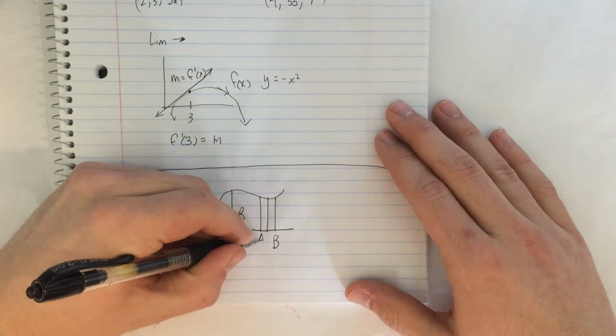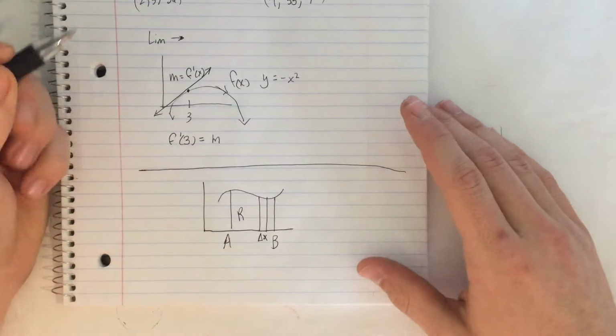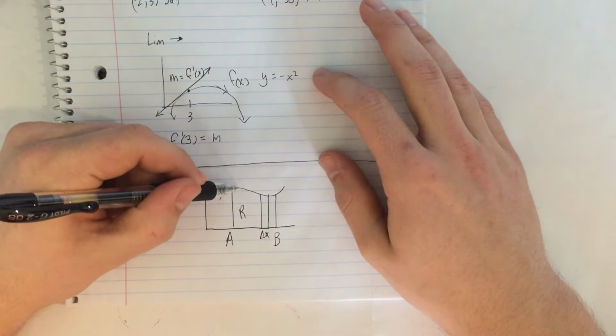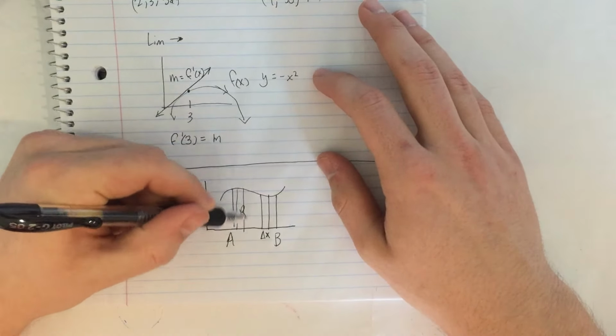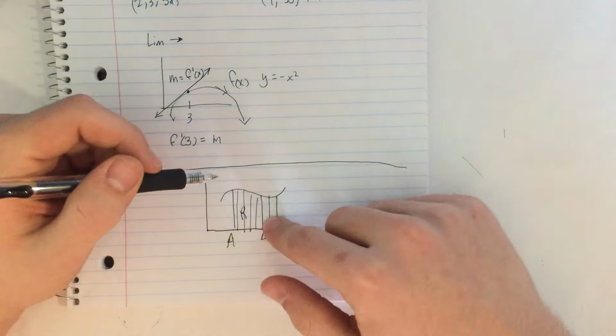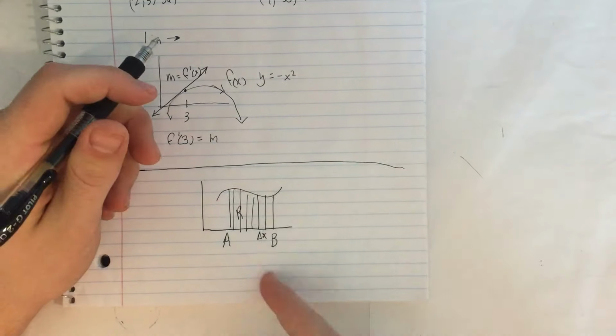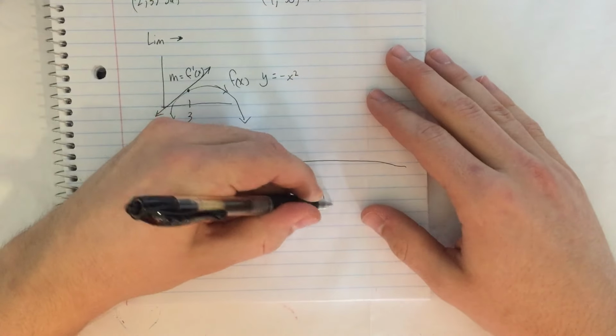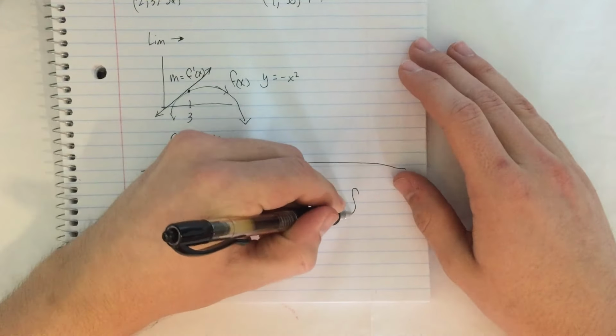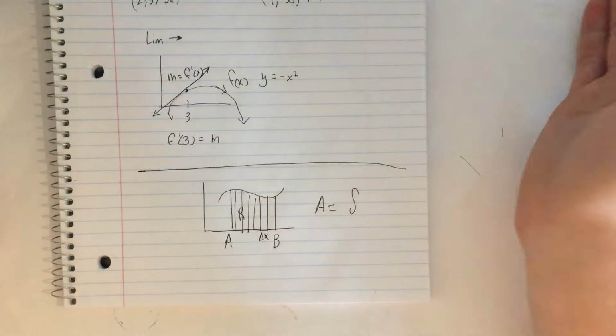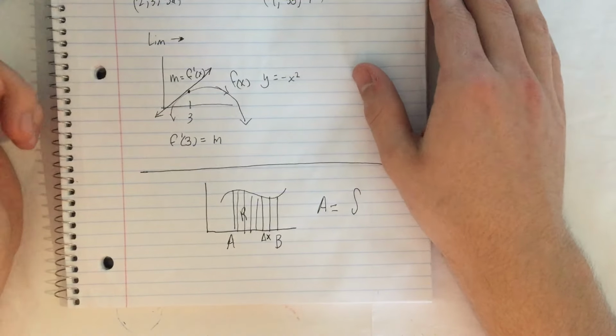I have a picture in front of me. It shows a delta x. Basically what you do is, as you chop this into infinitely many rectangles, you can get closer and closer an approximation of the area. And I think it uses a symbol like that. We haven't touched on integrals yet, so that's about as deep as I can go.